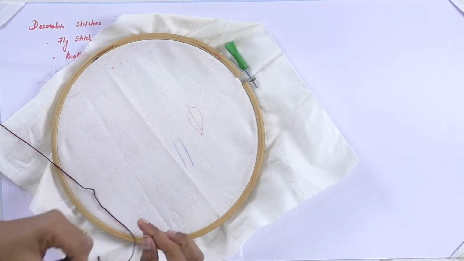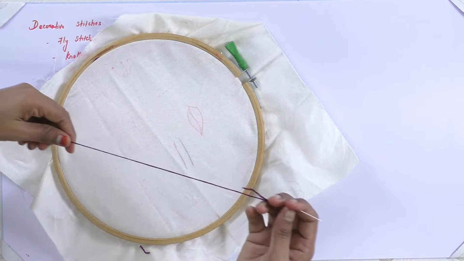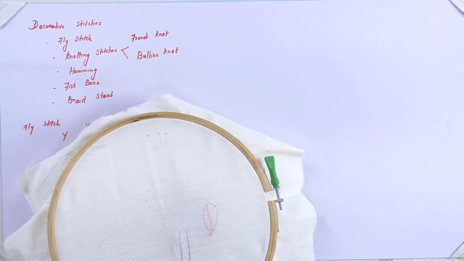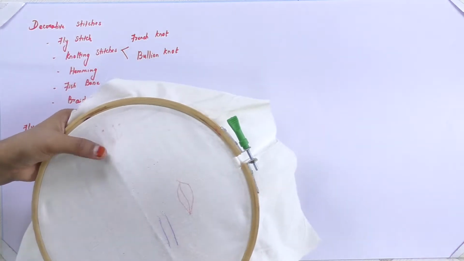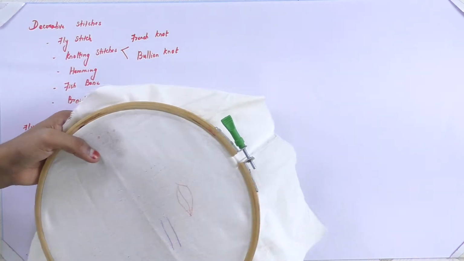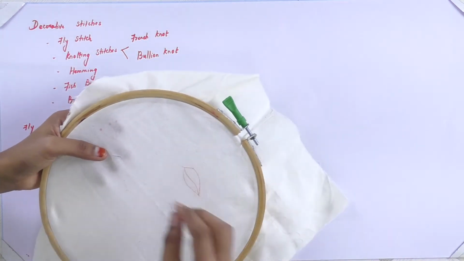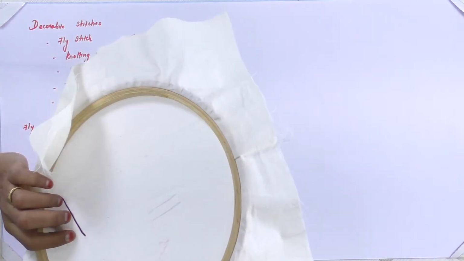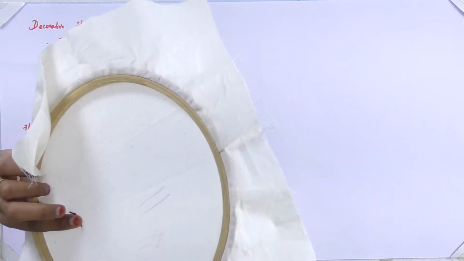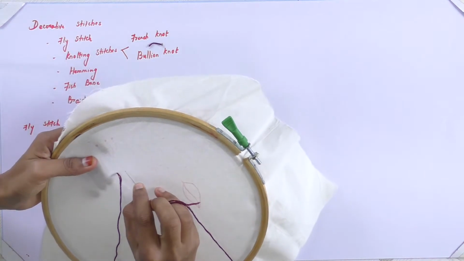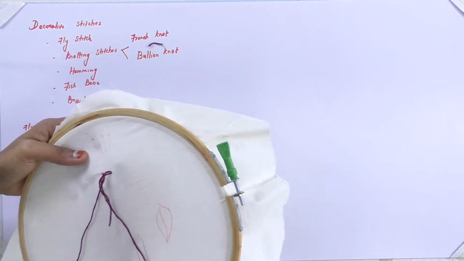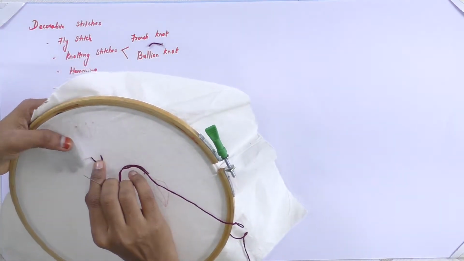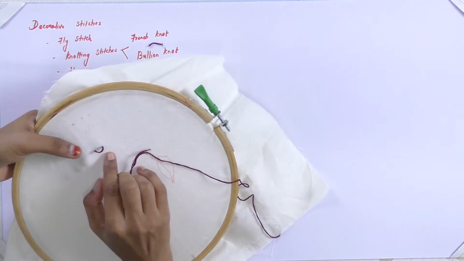Thread your needle. We have threaded it. So for this fly stitch, as I said, you have to make it in a Y shape. See, I am going to take the needle from the bottom of the fabric. As usual, hold your thread at the edge with your left finger and pierce at the point where you have to finish your fly stitch.